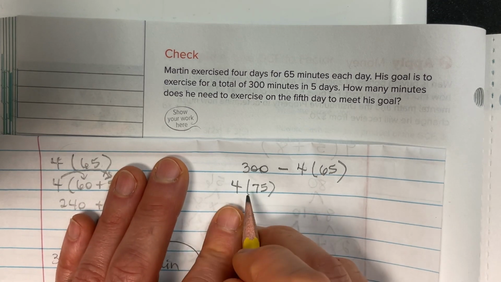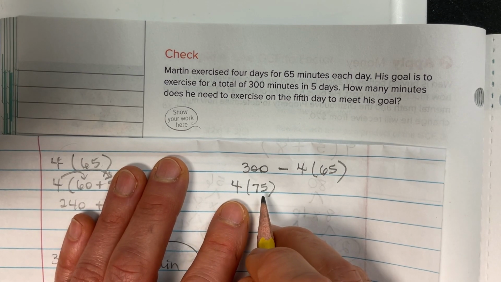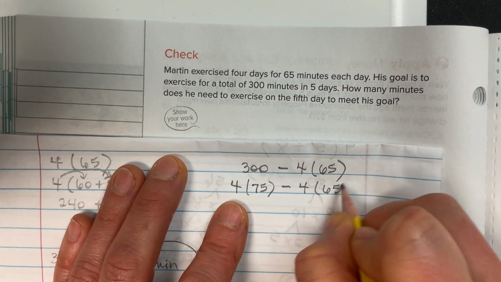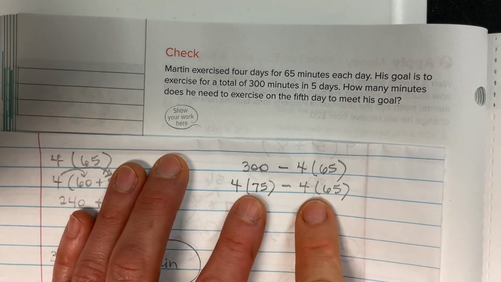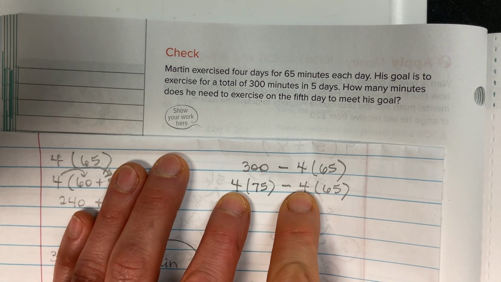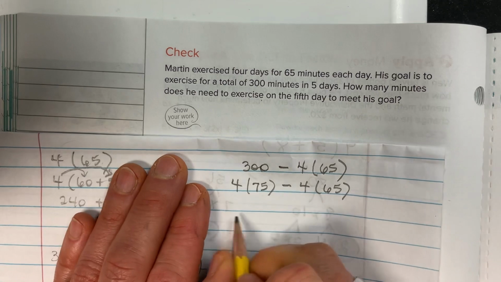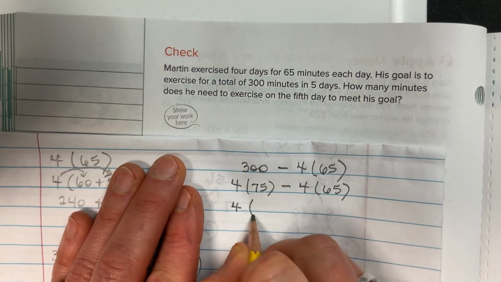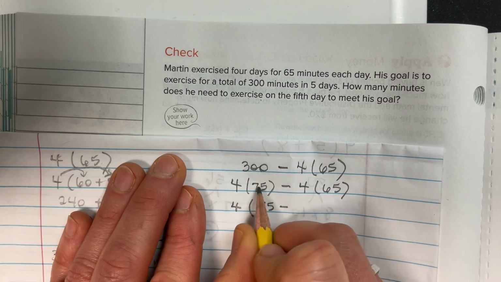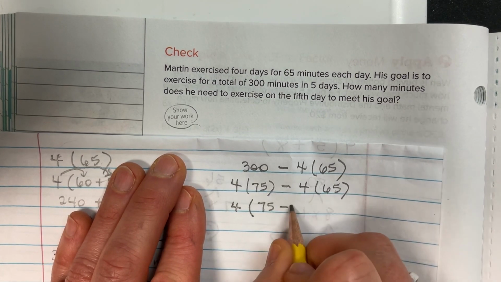Now that's maybe more mental math than you could do. But notice this. I have 2 terms here and they both have a 4 in common. If I factored that 4 out front and then wrote what was left in each term, 75 is left here, 65 is left here.